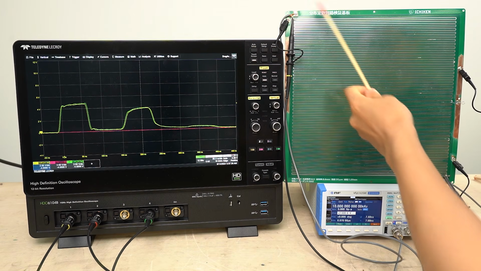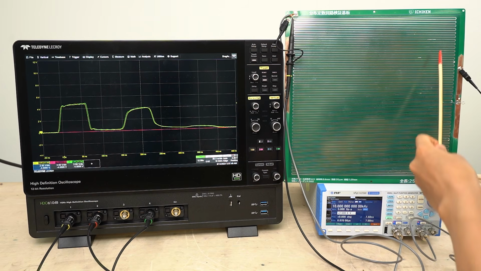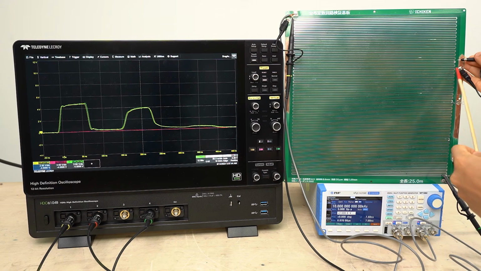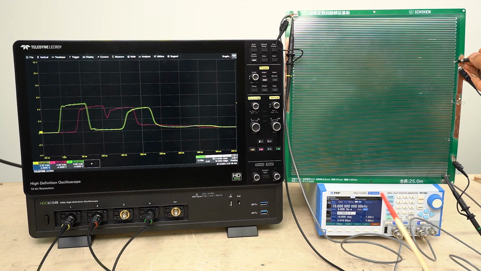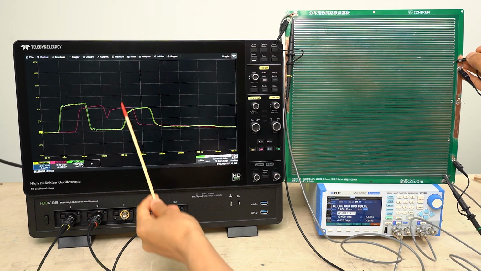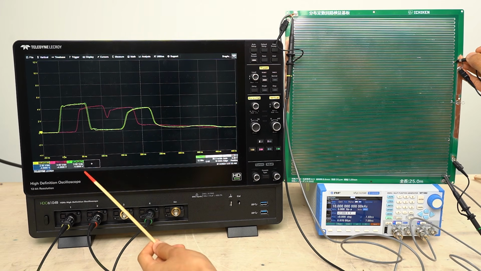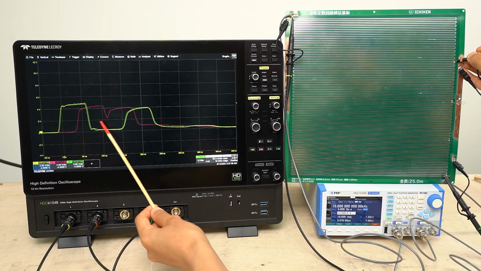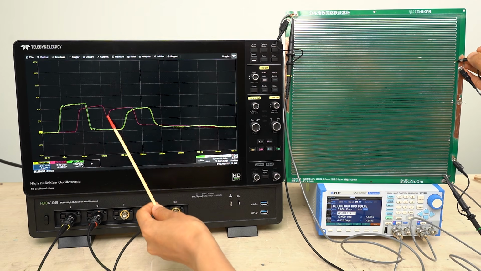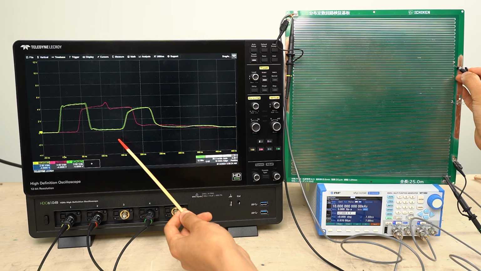We've been looking at the input and end terminals, but now let's check out the voltage at other points along the trace. For example, let's check the voltage at the 25% point. What happens now? This is the waveform. There are two peaks here. The first one comes from the input terminal, and the second one comes from the end terminal. Let's move the measurement point closer to the midpoint.